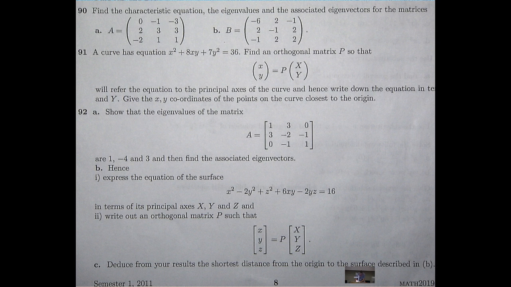So the first one is on so-called quadratic or quadric forms. So on to the first one. There's a number of parts to this question, all based around this matrix A. Now notice that the matrix is what we call a symmetric matrix. It's symmetric because if you draw some sort of line down the principal diagonal, there's symmetry in the principal diagonal.